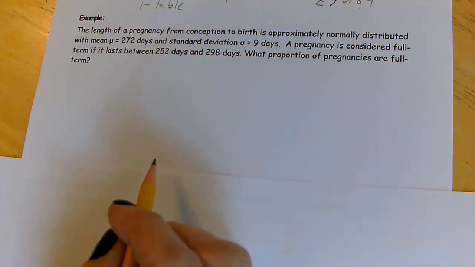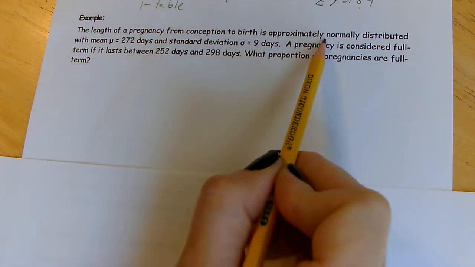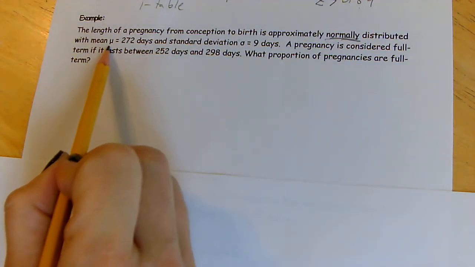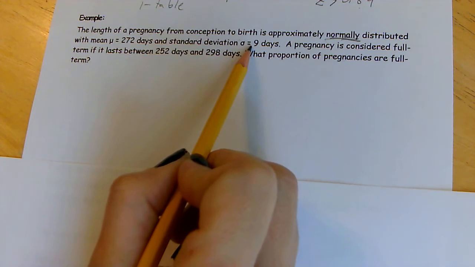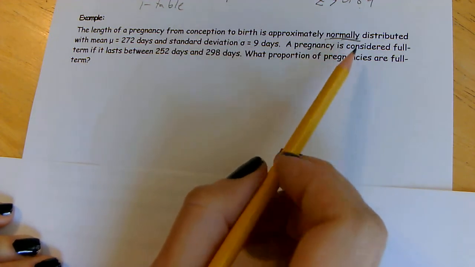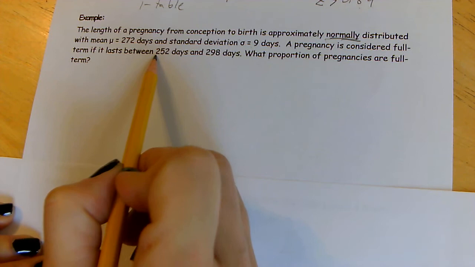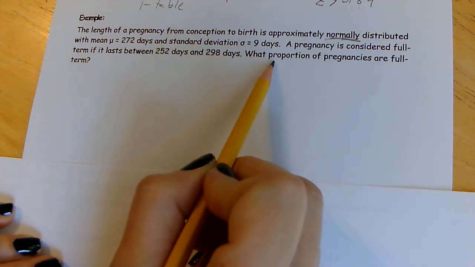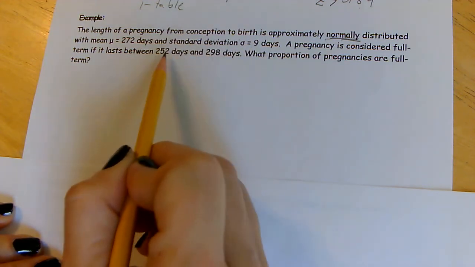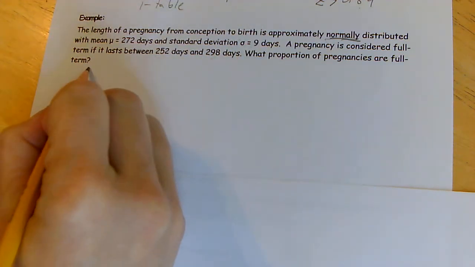Let's try another one. The length of a pregnancy from conception to birth is approximately normally distributed with a mean of 272 days and a standard deviation of 9 days. So we're talking about the same normal distribution. But this time, we need to know that a pregnancy is considered full term if it lasts between 252 days and 298 days. What proportion of the pregnancies are full term? What is the area under the curve between these two x values? I'm going to need two z-scores.